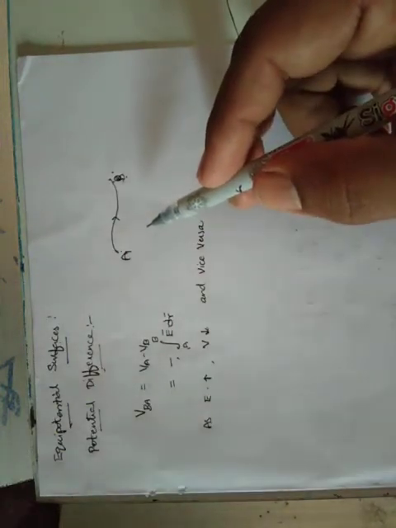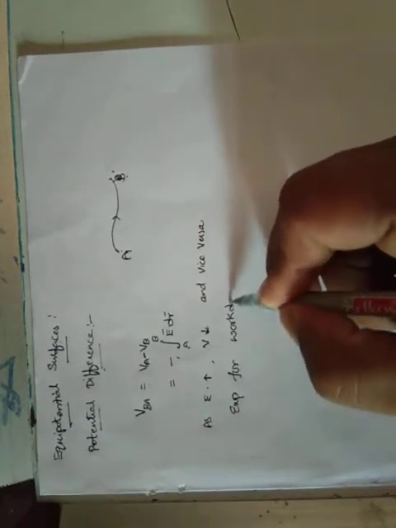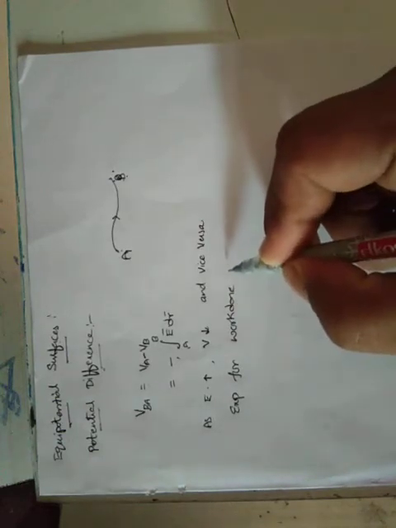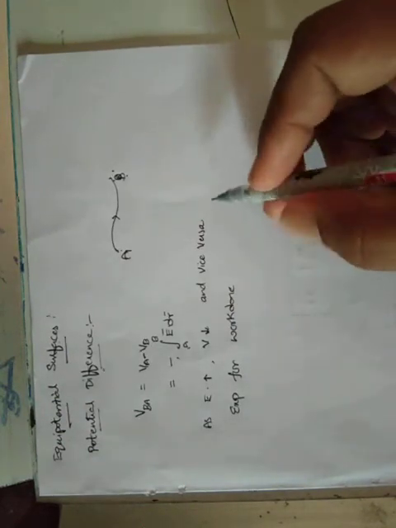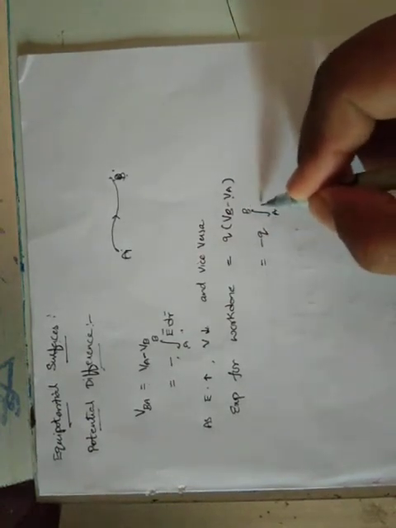So here the work done against the electric force, as I am moving a charge against the electric force, can be given by the expression: work done from A to B is Q into VB minus VA. But what is VB minus VA? This is minus the integral from A to B of E bar dot dr bar, so minus Q integral A to B E bar dot dr bar.